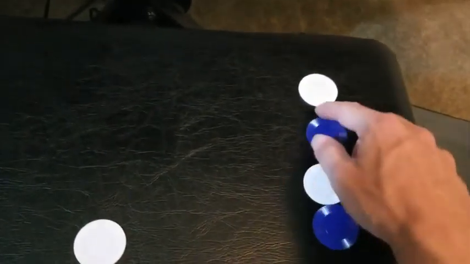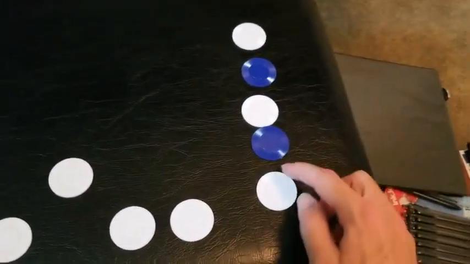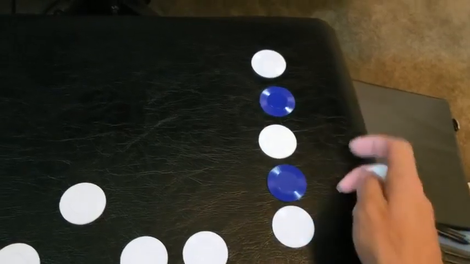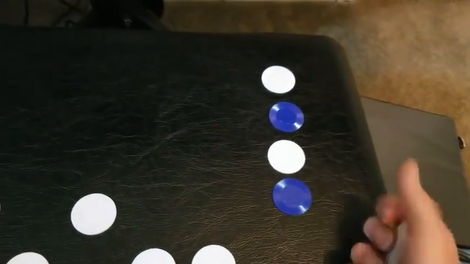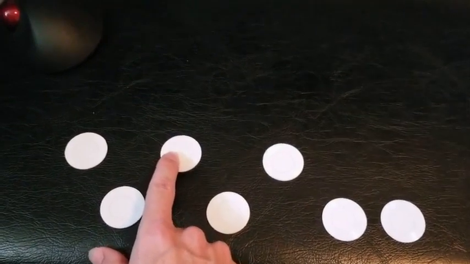There's one here, 2, 3, and 4 half steps between C and E. That means that that interval is a major third. So we know from C to E has 4 half steps between them.